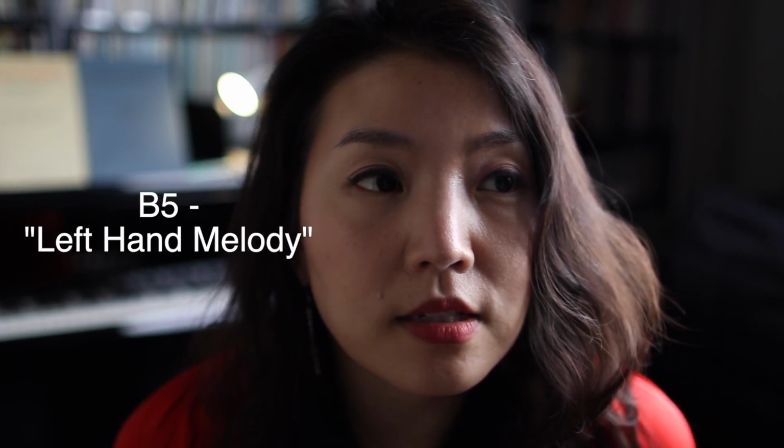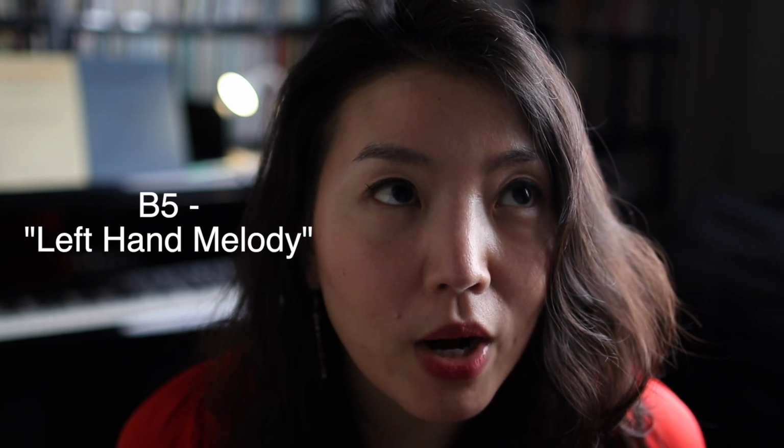Then you will write that I am practicing B number 5, which is left hand doing melody. So you can be very creative with creating titles within a section. You have a bigger structural name, and then a sectional name. If you like, you can even go further into smaller phrasing within.